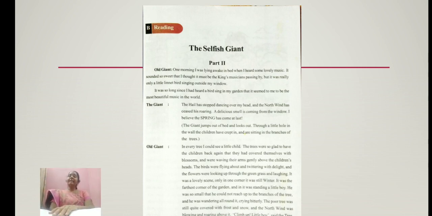One morning I was lying awake in bed when I heard some lovely music. Sounded so sweet that I thought it must be the king's musicians passing by, but it was really only a little bird singing outside my window.